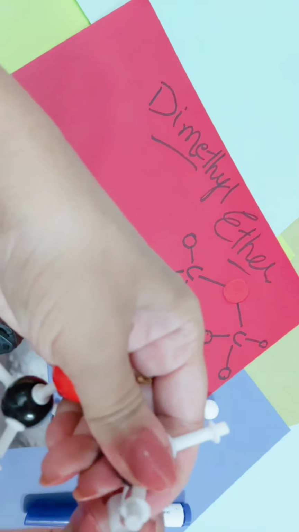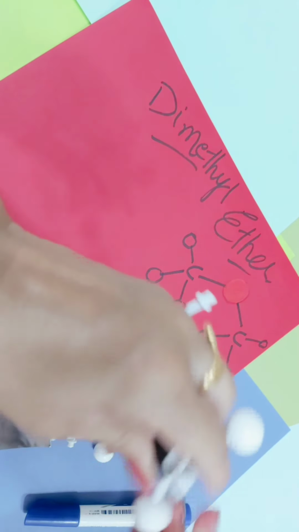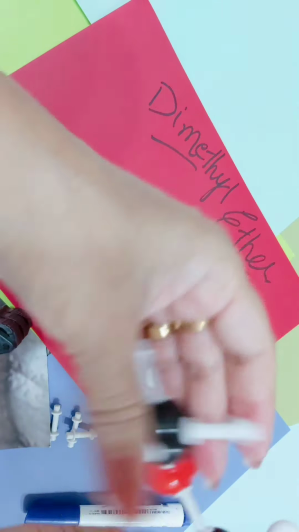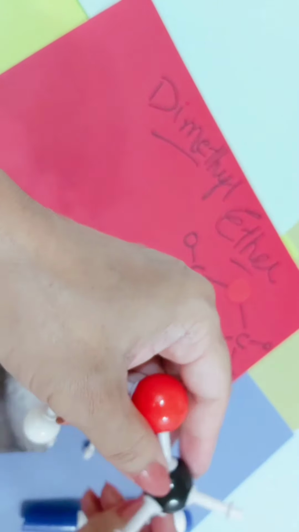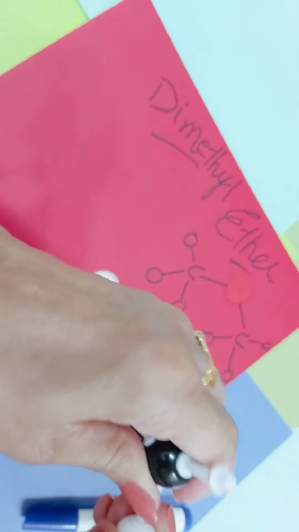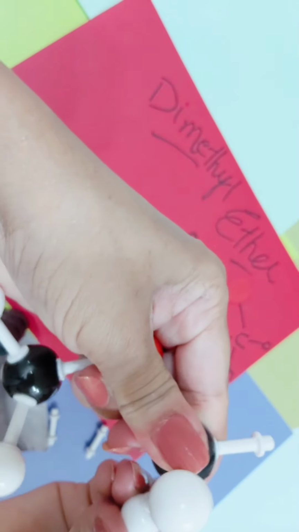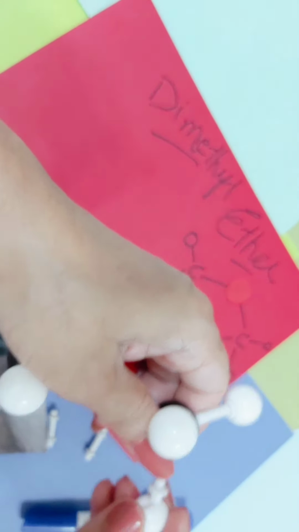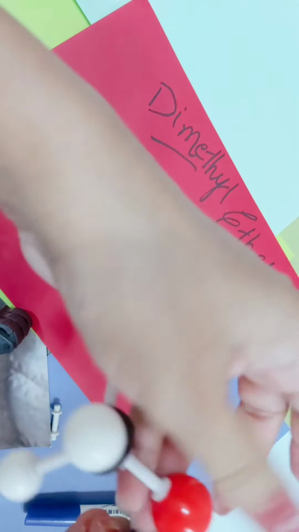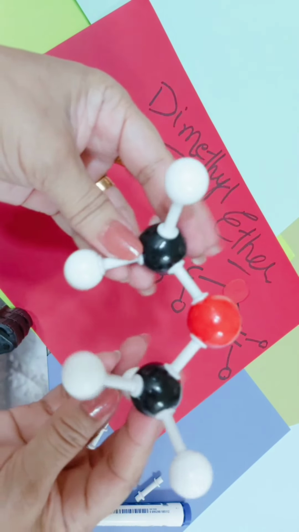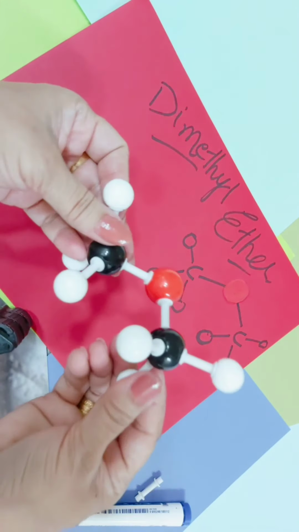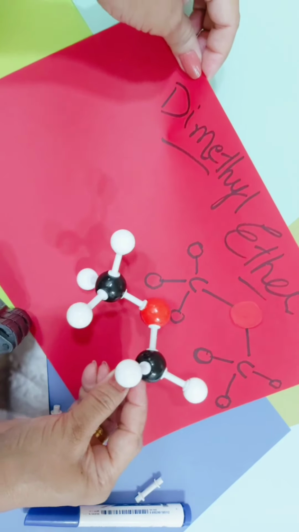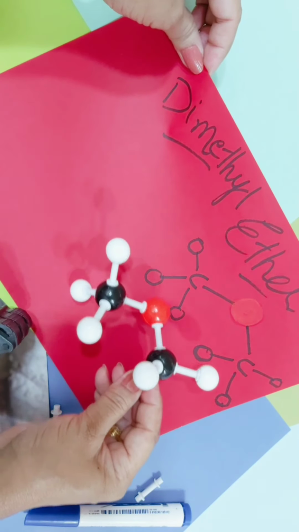Let's start connecting the hydrogens so that it will become a complete, beautiful dimethyl ether molecule. That is, of course, the simplest ether, right? There we go. It's the simplest ether. You can match it with the structure on the page. Just match it with the structure. There it is, right?